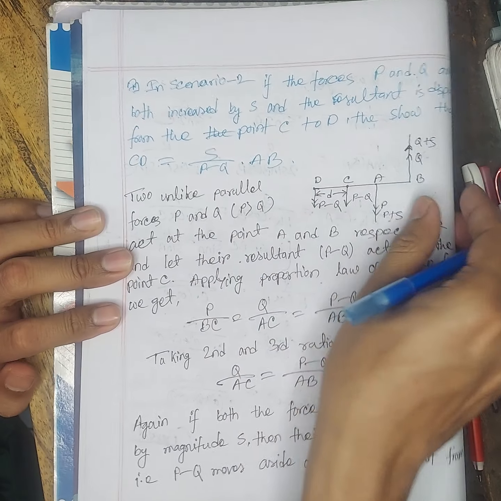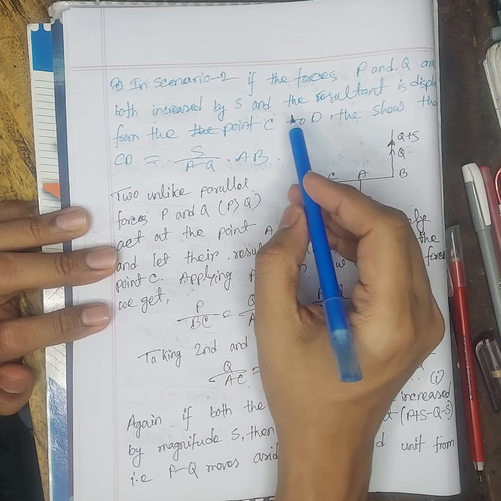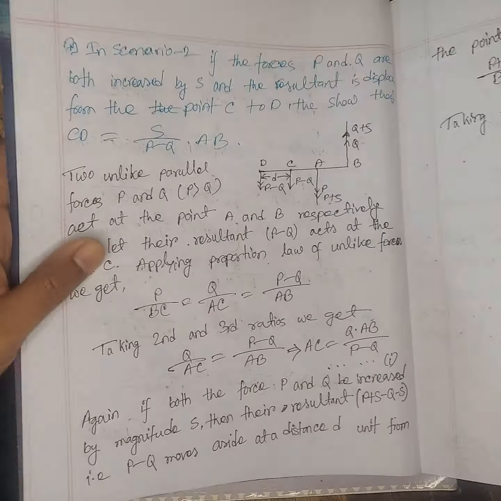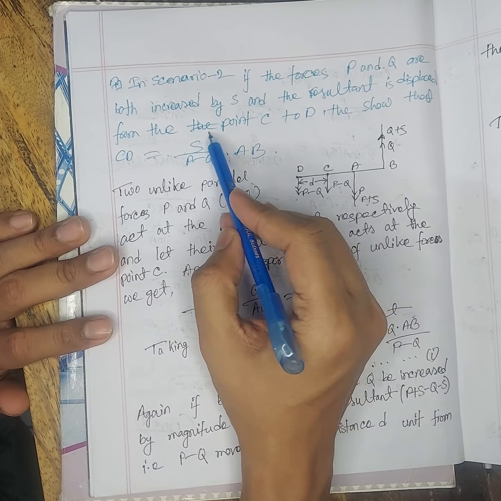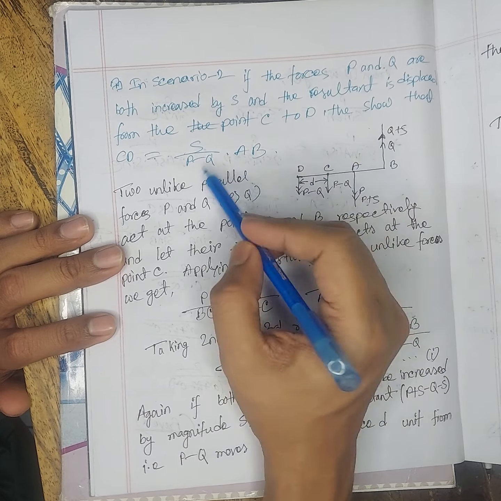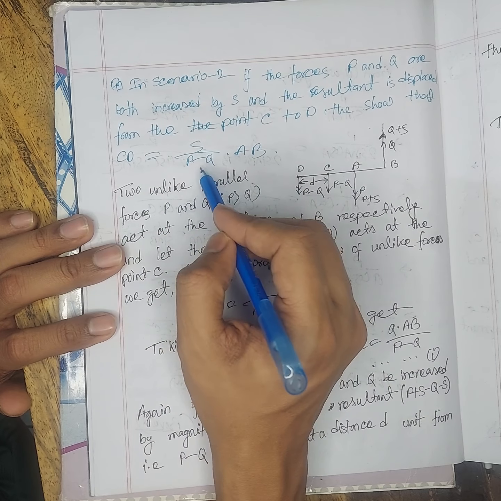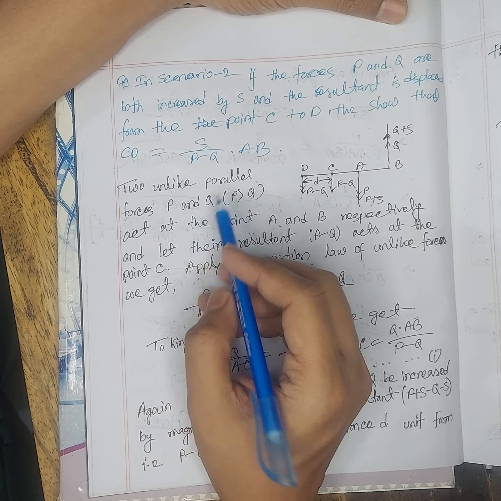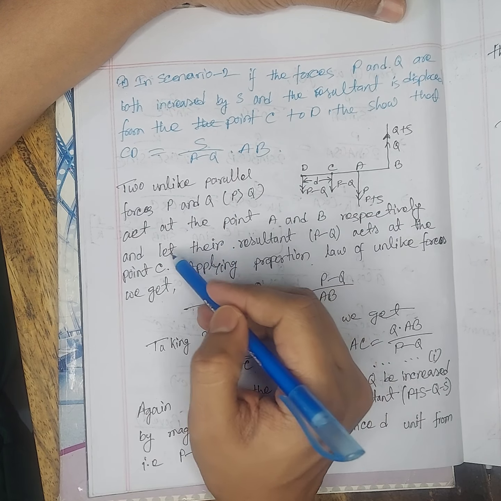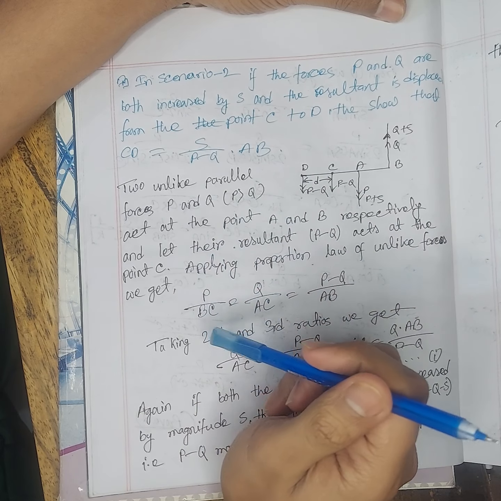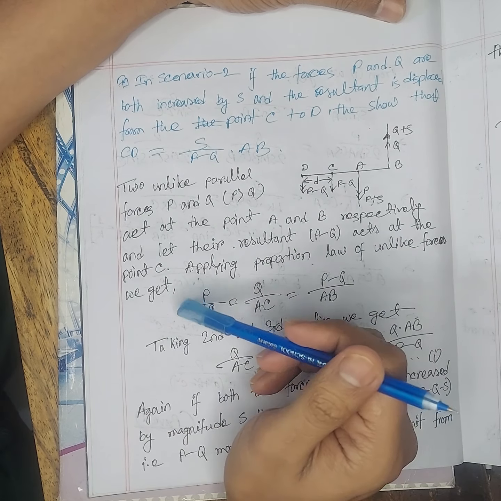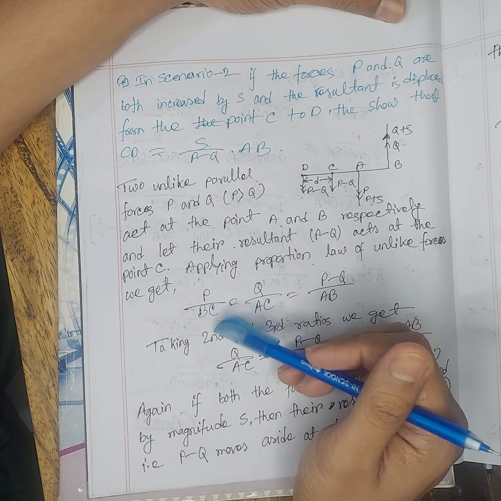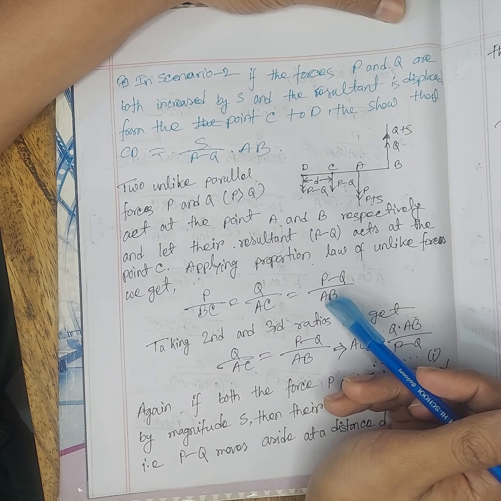Now next: if the forces P and Q are both increased by S and the resultant is displaced from the point C to D, then we have to show that CD is equal to S by (P minus Q) times AB. Here two unlike parallel forces P and Q, where P is greater than Q, act at the points A and B respectively, and their resultant P minus Q acts at the point C. Applying the proportion law of unlike forces, we get P by BC, Q by AC and P minus Q by AB.